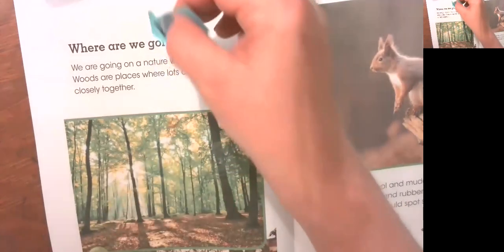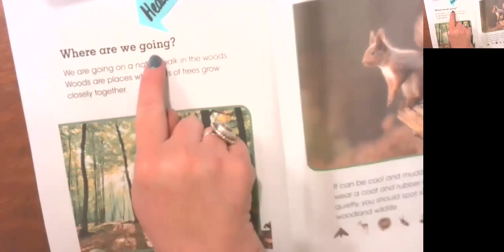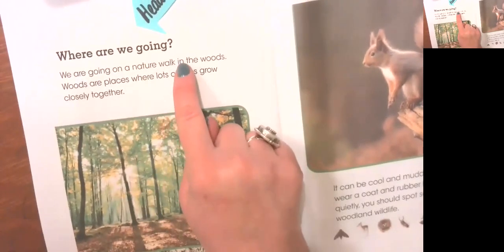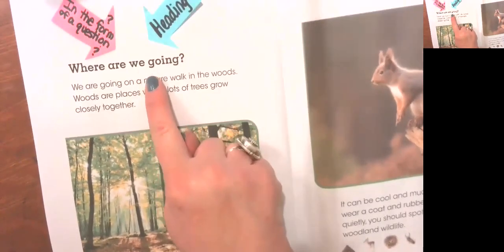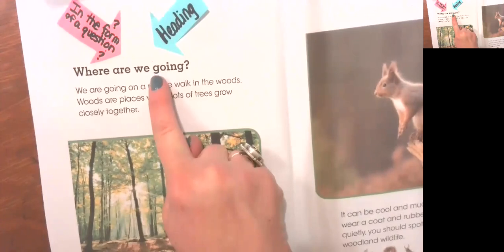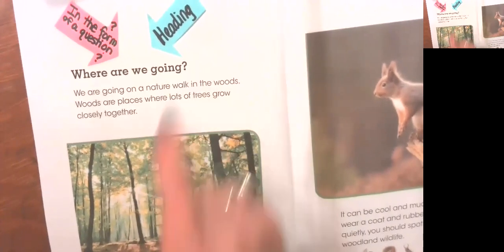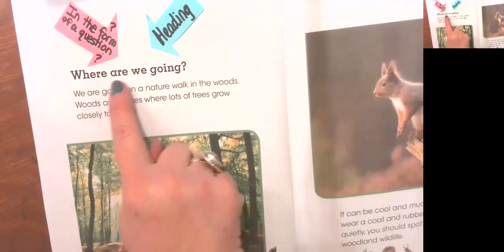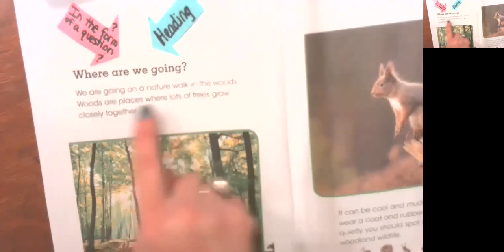This is the heading for this page. It says, where are we going? Now, this is interesting because the heading they put in the form of a question. That is a really neat way that this author decided to put the heading. That might be something you want to do. Where are we going? We are going on a nature walk in the woods.